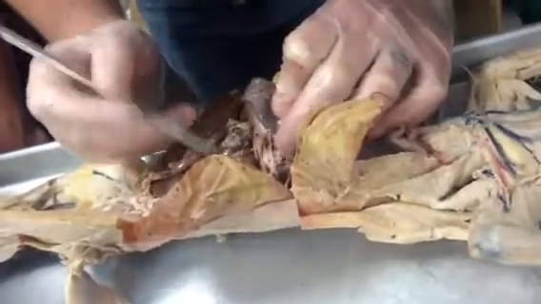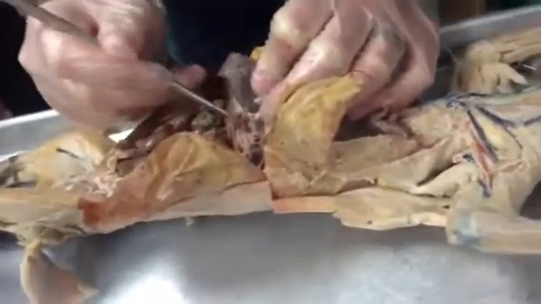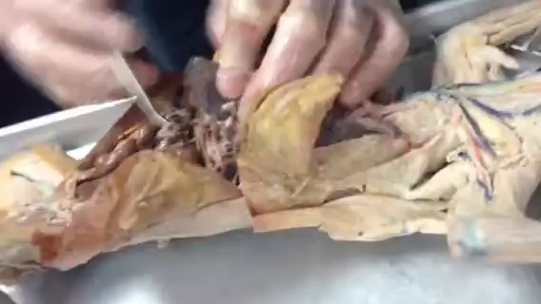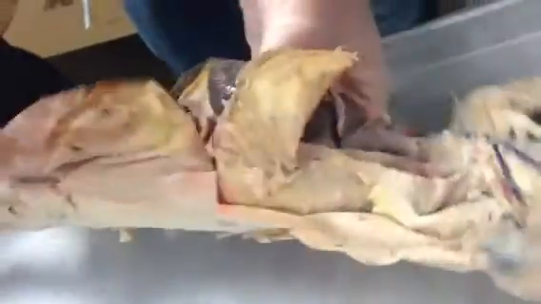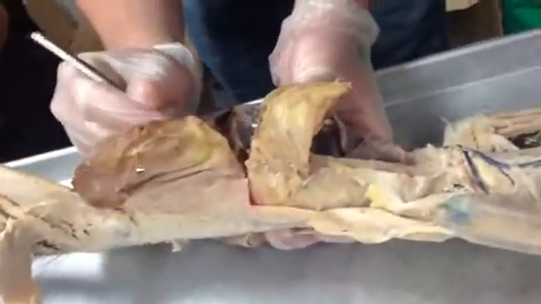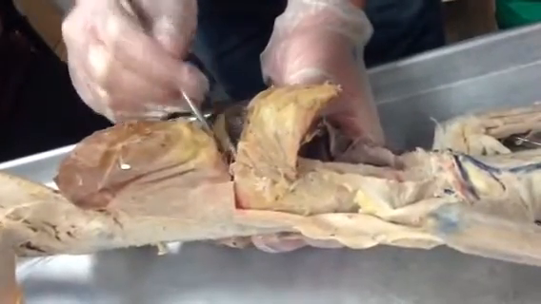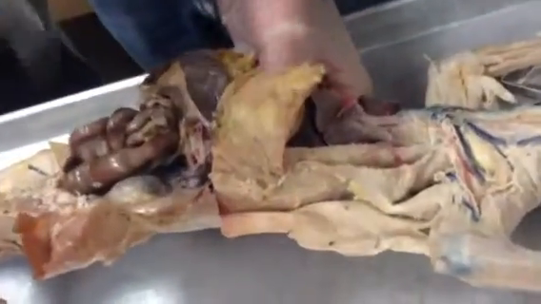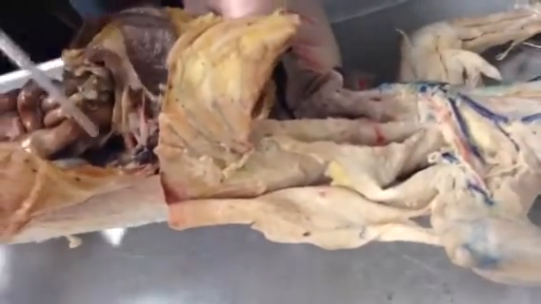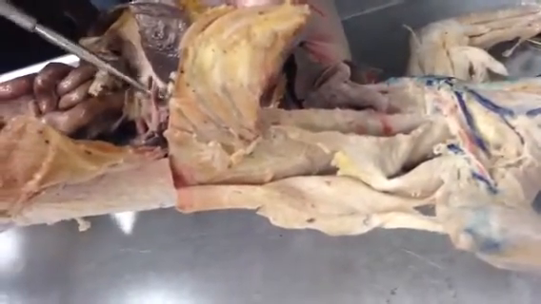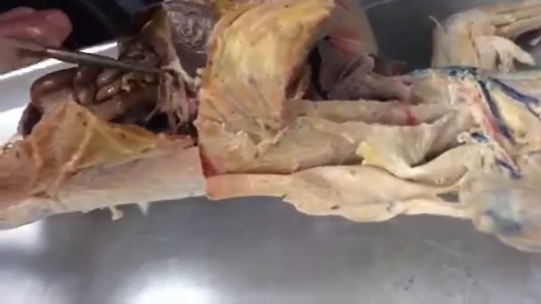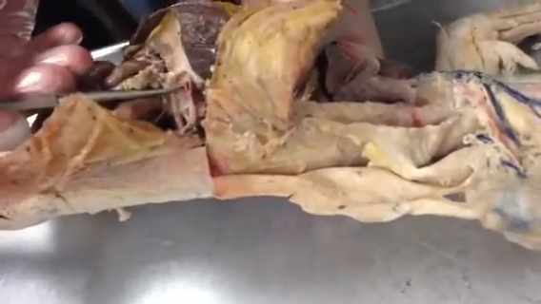So this should be right here, the hepatic artery, coming off the celiac trunk. As we pick this apart, it should become a little bit easier to see, but that should be the hepatic right there, and it's on a different plane, so it's lower down, deep to the gastric and splenic. So hepatic right there, and then gastric and splenic right there.